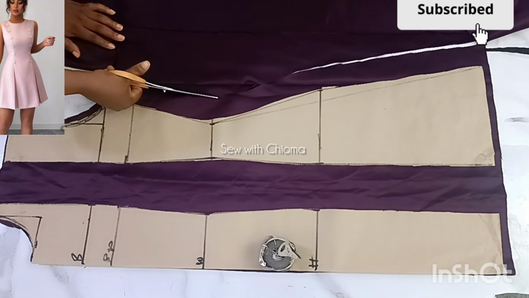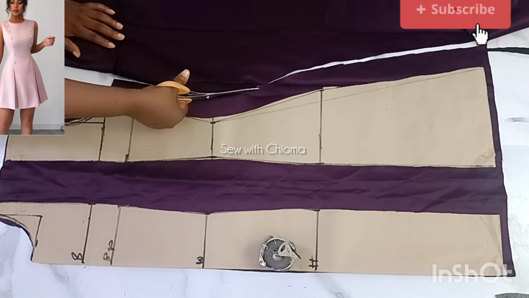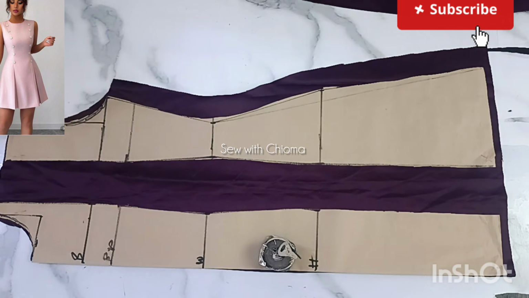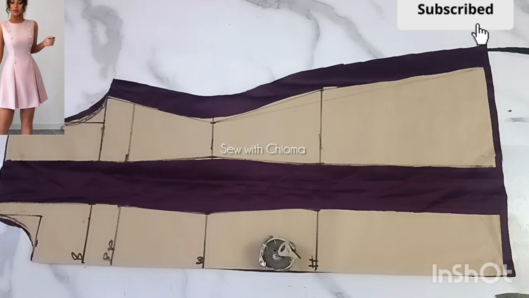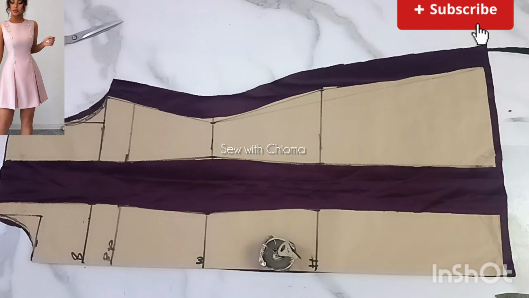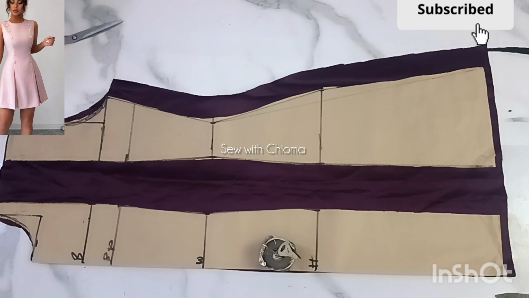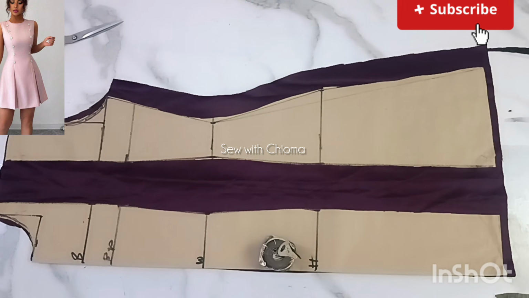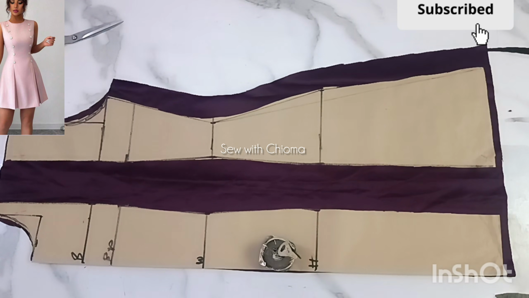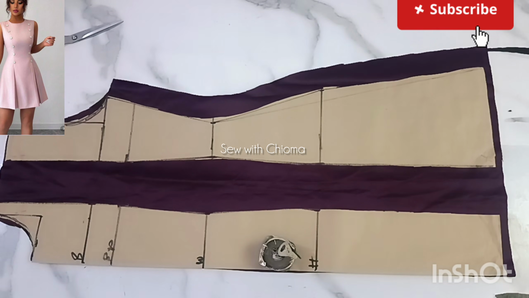If you're using a crepe, I'll tell you to go for facing to give it more cleanness. But there are some fabrics you work with that are thicker. You can actually use facing or bias, or even full lining. All right, so you can see this is it. That is the 2 inches by the side for my sewing allowance.